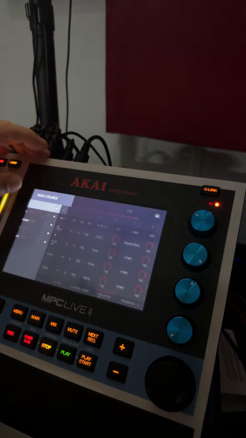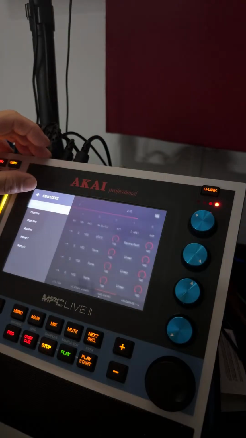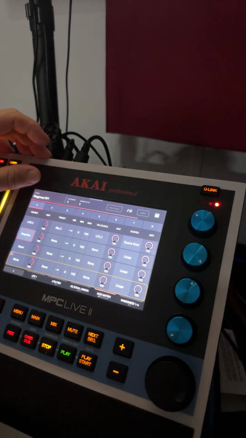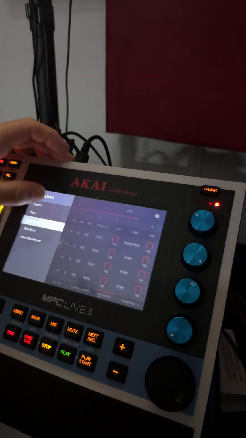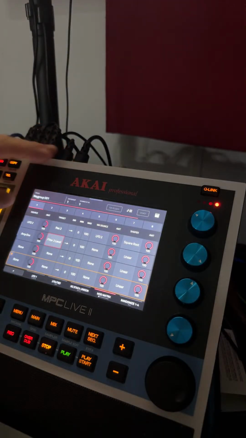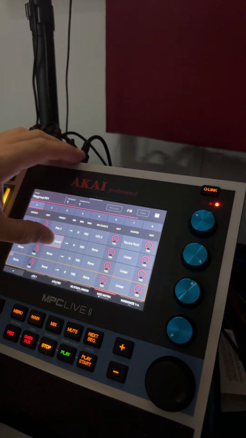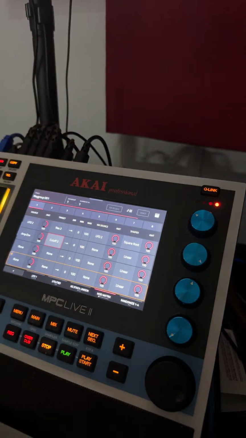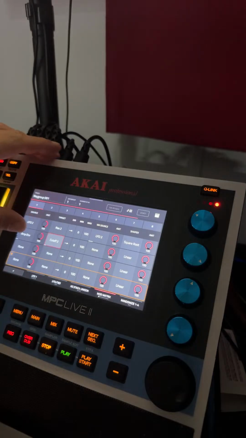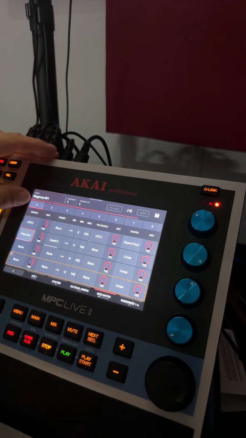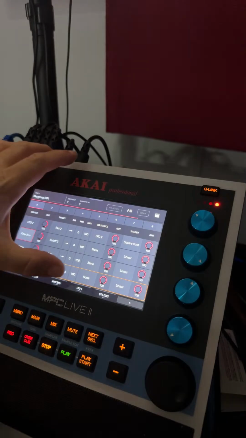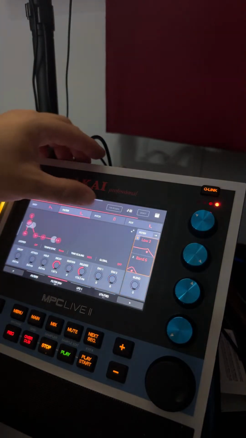Let's add an envelope. Easy. Let's add the amp envelope to filter number 2. Not the level. Cutoff number 2. Oh, let's use the filter envelope, right? All right. Amp envelope, filter envelope.